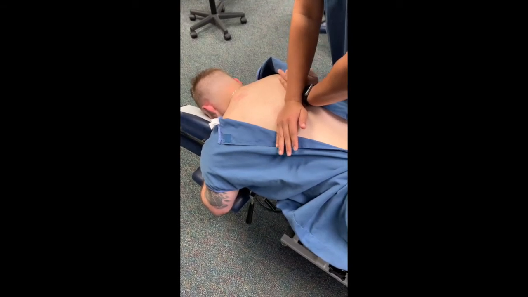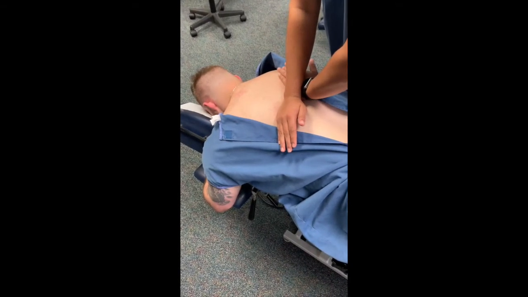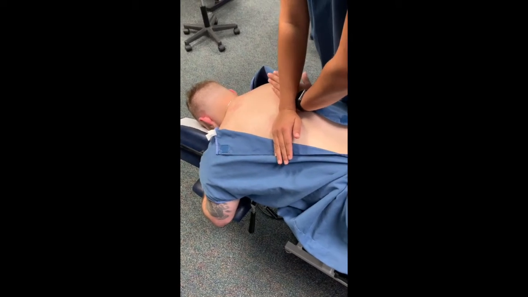My tissue pull is P to A, medial to lateral, line of correction, P to A, I to S along the facet plane.